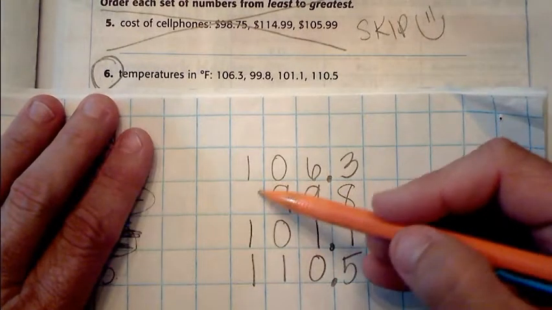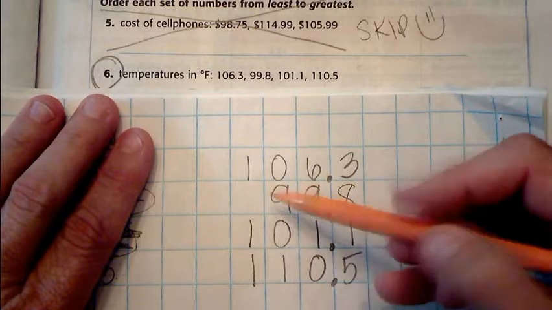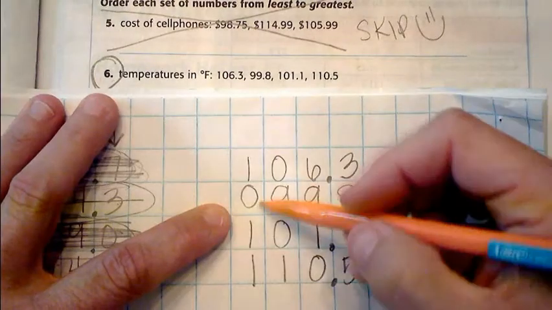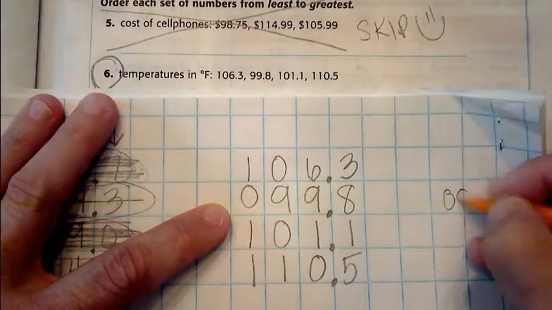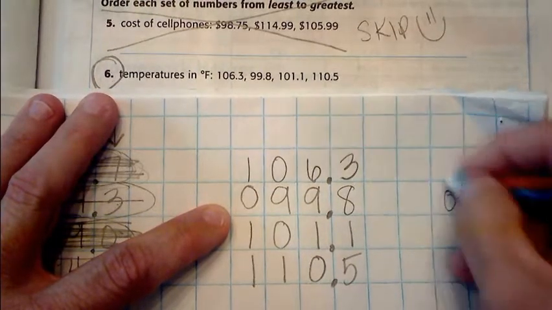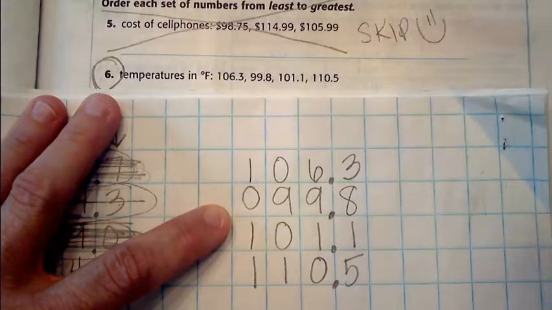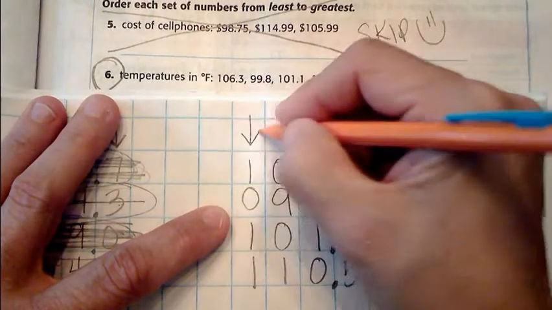We've got this missing place here. Now, can I add a 0 here? Can I annex a 0 there? Sure, it's a weird way to write 99, right? We don't really normally write 099, but because there's nothing there, it's a 0. Nothing is the same as 0.